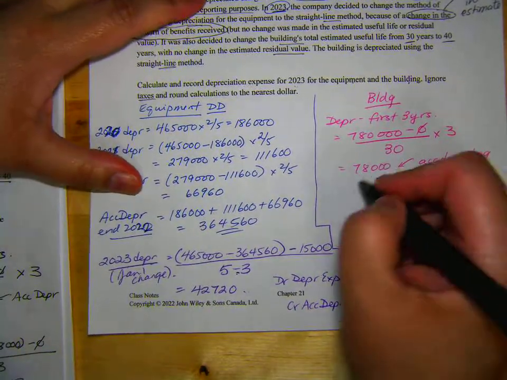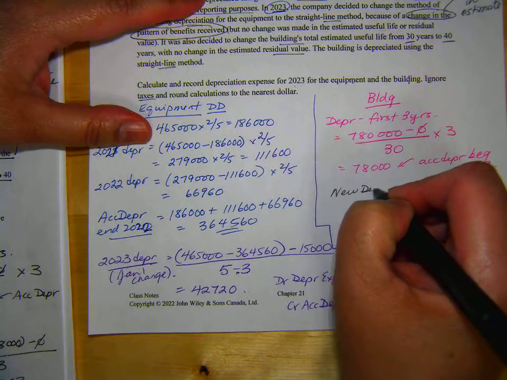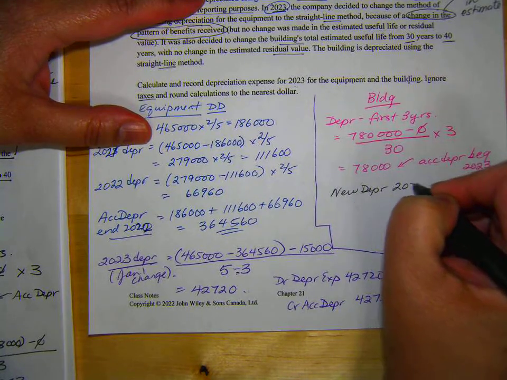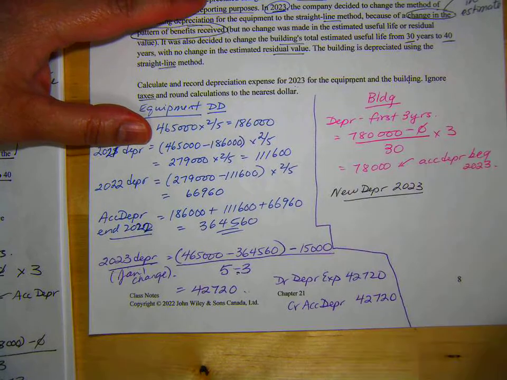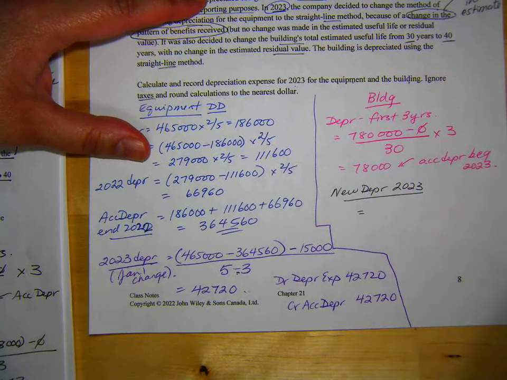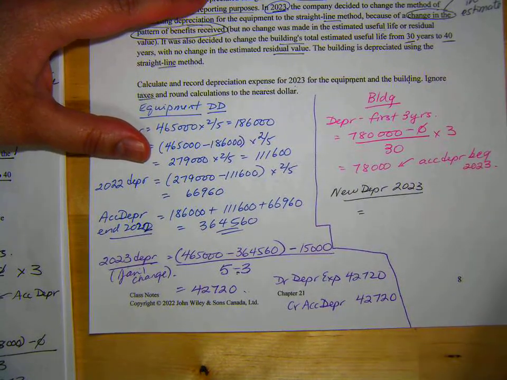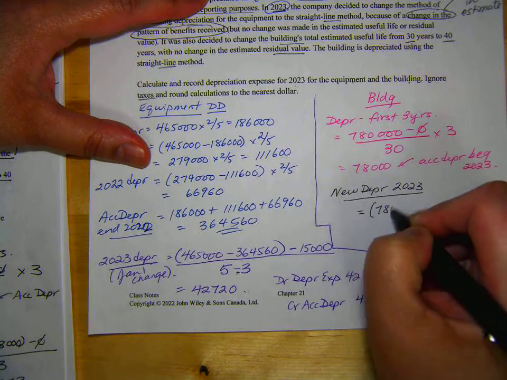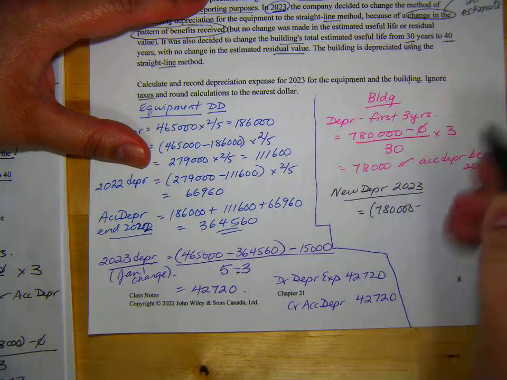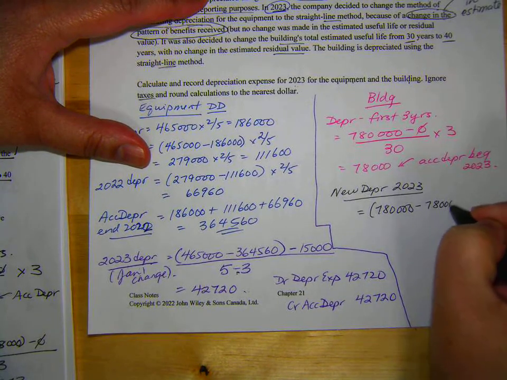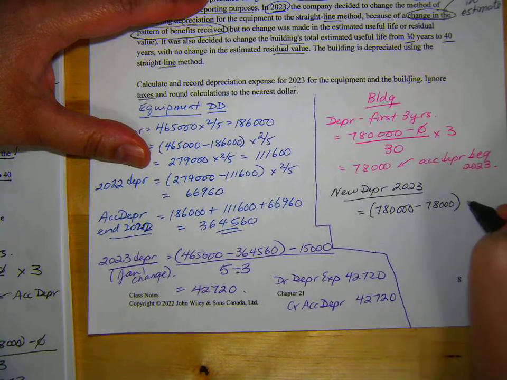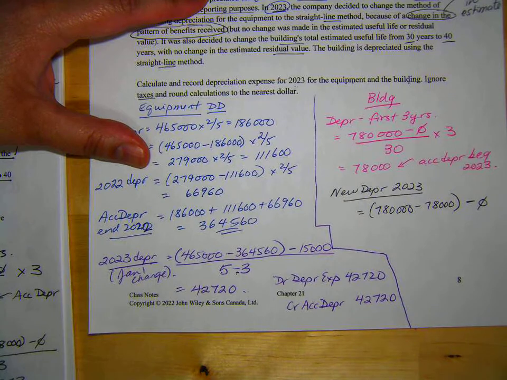So now we need the new depreciation for 2023. So following our formula up at the top, we take the book value at the time of change, the 780 minus 70,000. They didn't say anything about a new residual value, so we still take off 0. They could have said, oh, and the residual value will be 5,000.